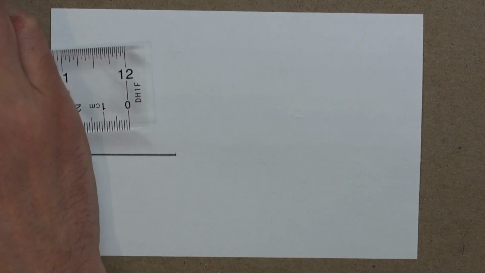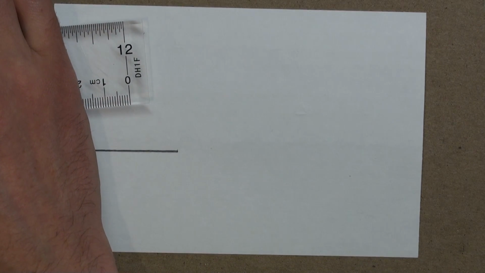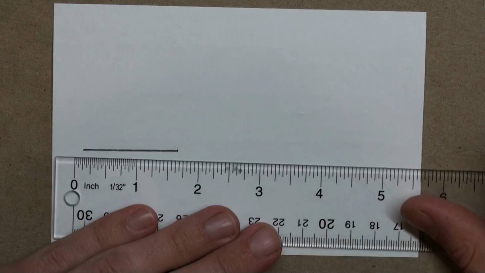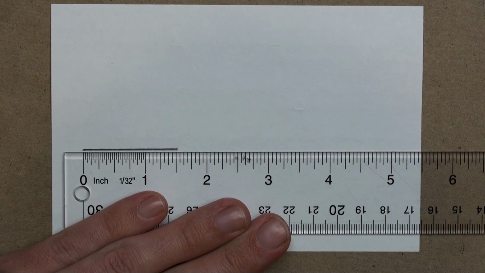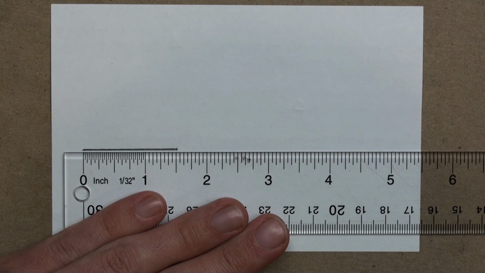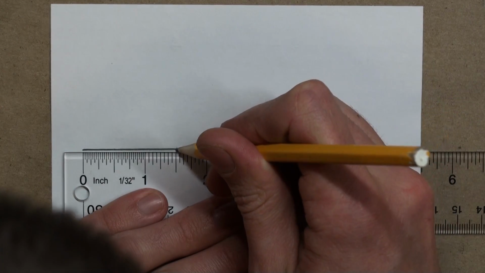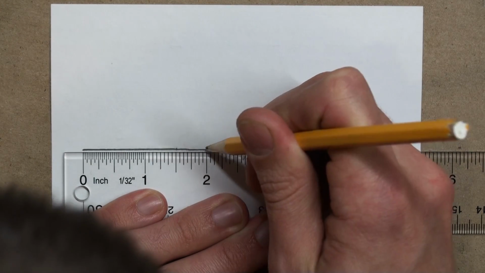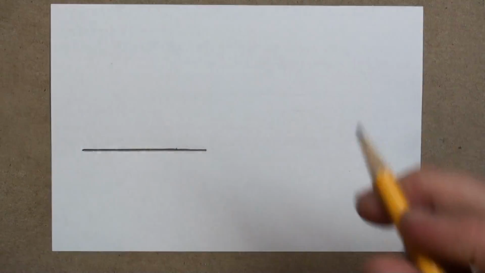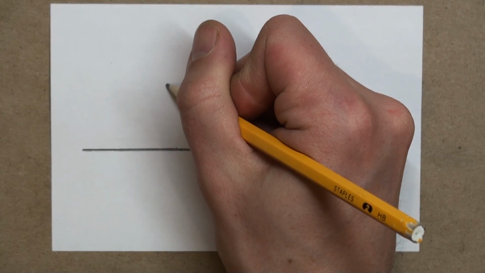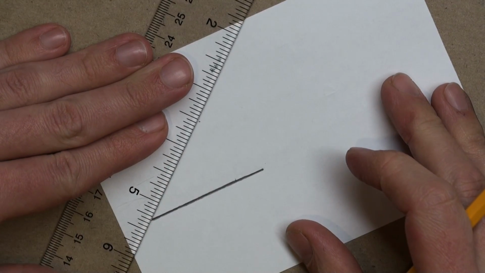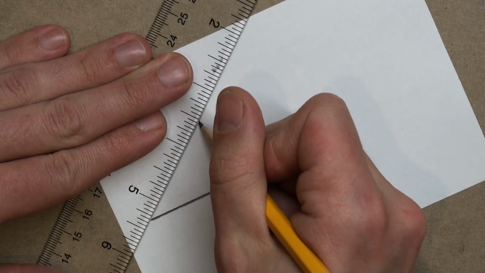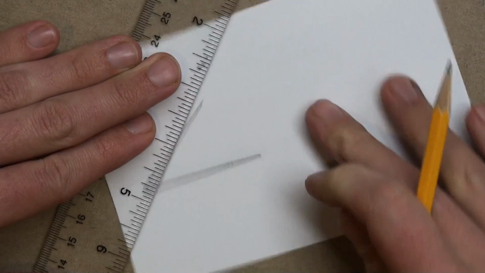Okay, let me just double check that. Actually, I'm going to make it a little longer than that. I'm going to make it about 2 inches long. Okay, and then I'm going to make the rest of my triangle. It's going to be your basic acute scalene triangle.